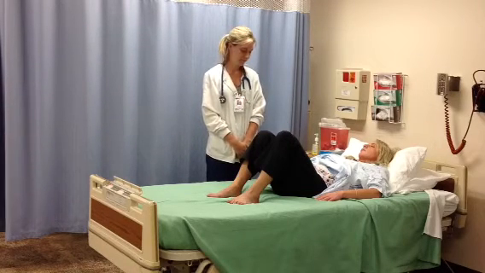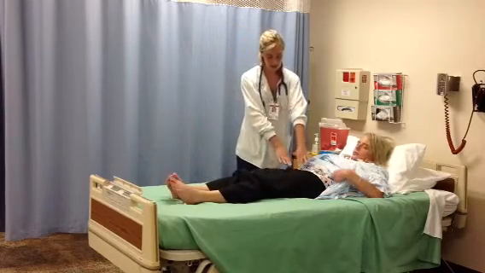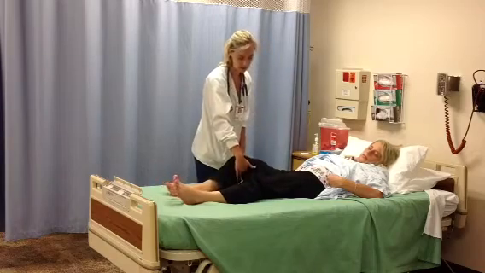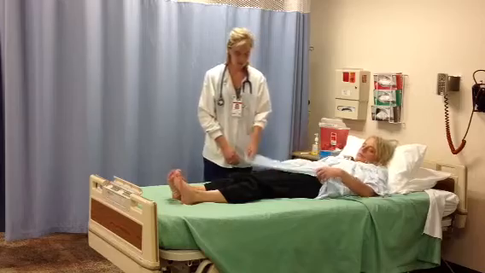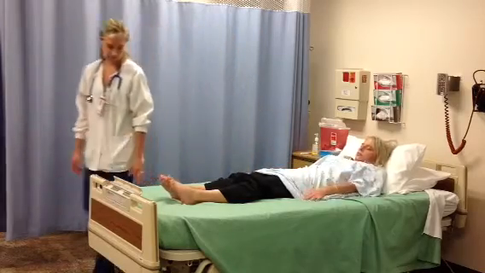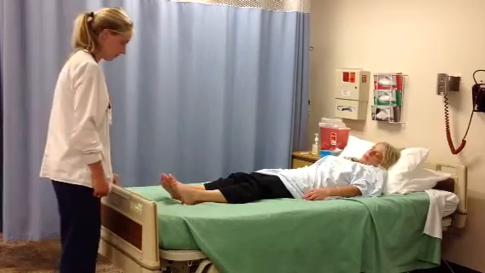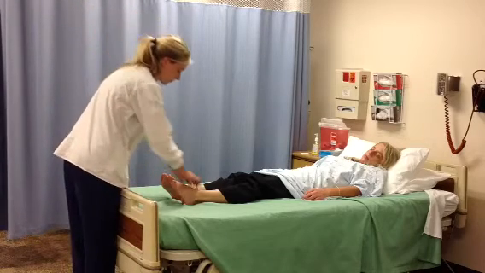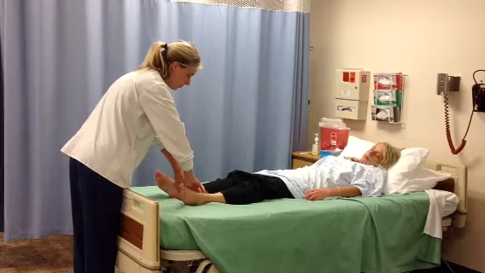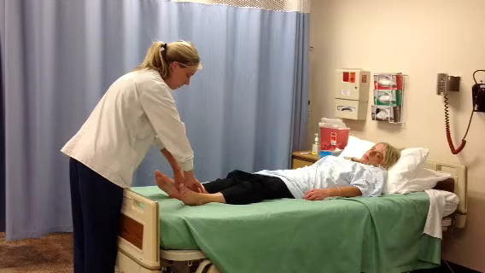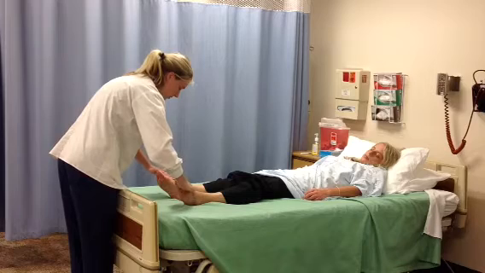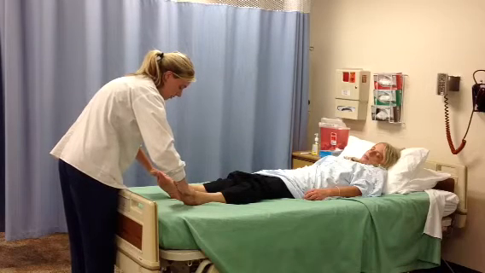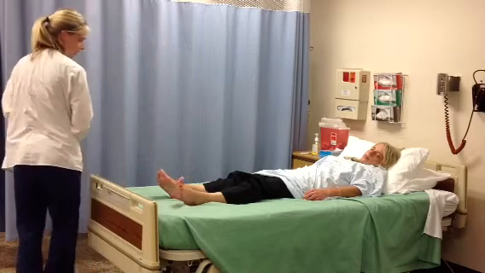Now we'll name and locate the femoral and popliteal pulses. This is the femoral pulse, and this is the popliteal pulse. Name and locate and palpate the dorsalis pedis pulse and the posterior tibial pulses for strength, regularity, and equality. This is the posterior tibial pulse. They are strong and equal bilaterally. And the dorsalis pedis pulse. They are both strong and equal bilaterally.